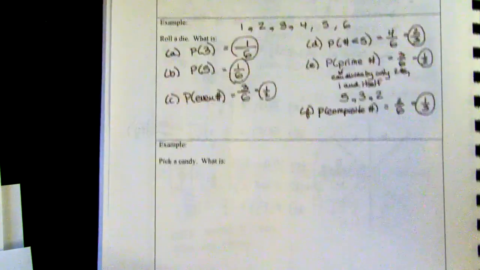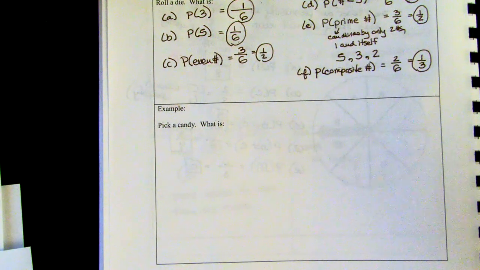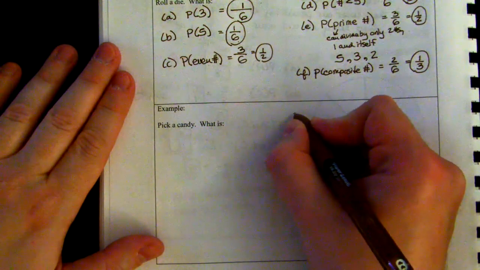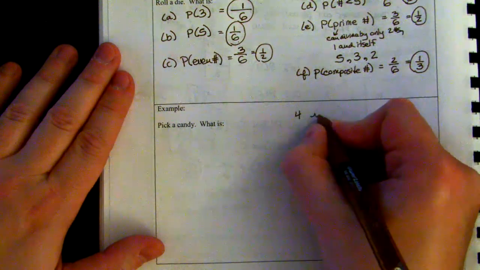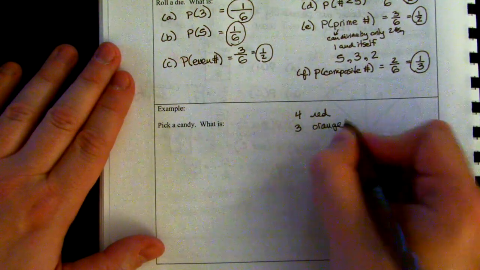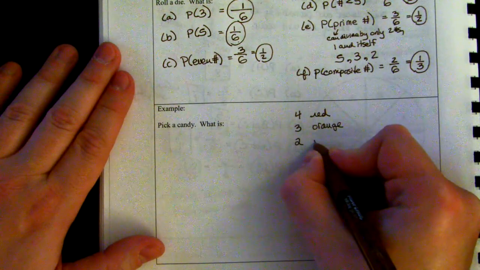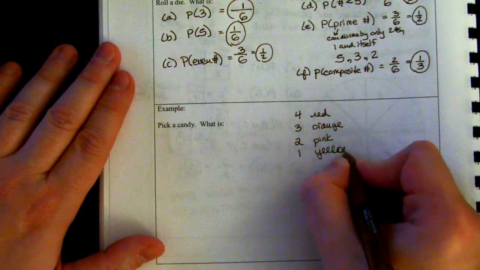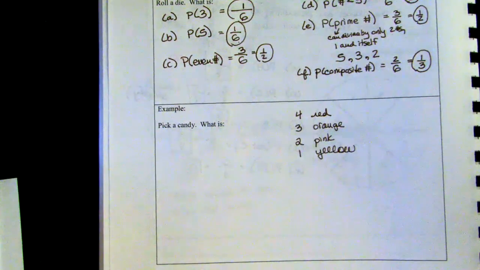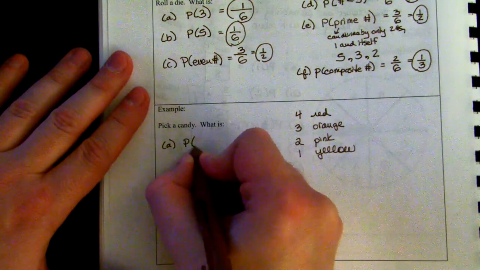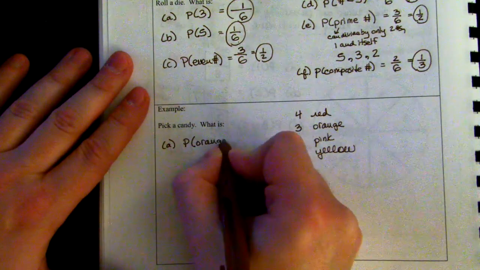Last one, and then we'll do some practice. Pick a candy. I've got to give you information about these candies. Let's say I have 4 red candies, 3 orange, 2 pink, and 1 yellow. Get that copy down, please. I want to find the probability of picking an orange candy.